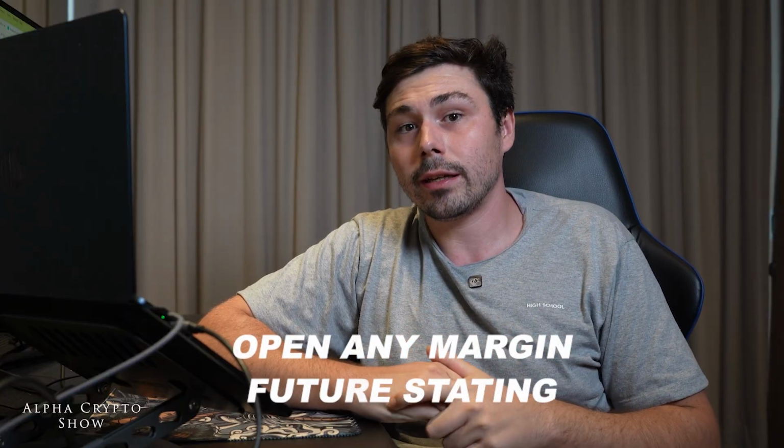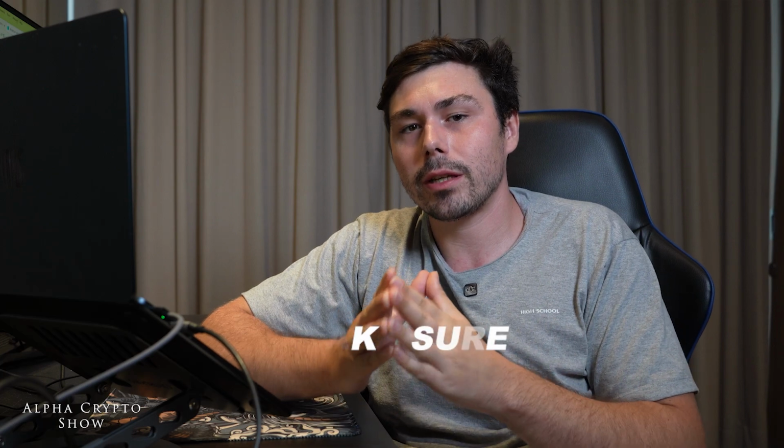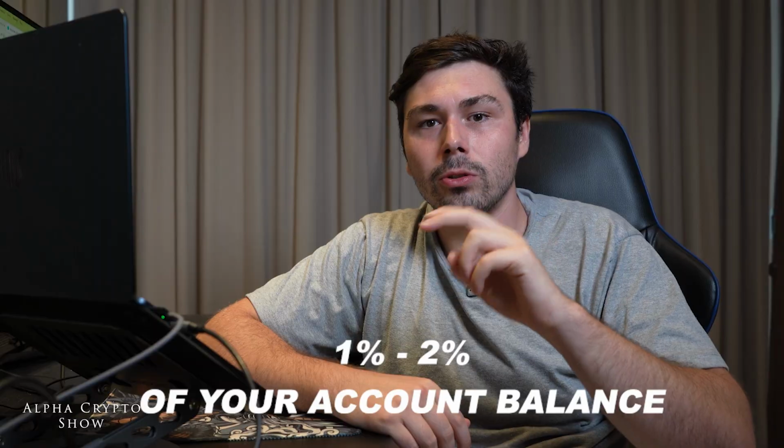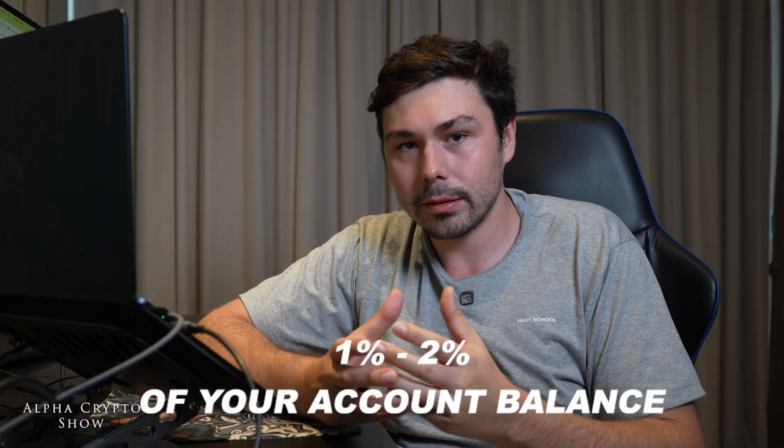small money as well. If you open any margin or futures trading where you can get liquidated on your account, please make sure that you put the stop loss around 1 or 2% of your account balance. So for example, if you have 100,000 USDT in your account and you want to trade margin, you have to make sure that if the market is going against you, you don't lose more than 1 or 2% of your whole account.